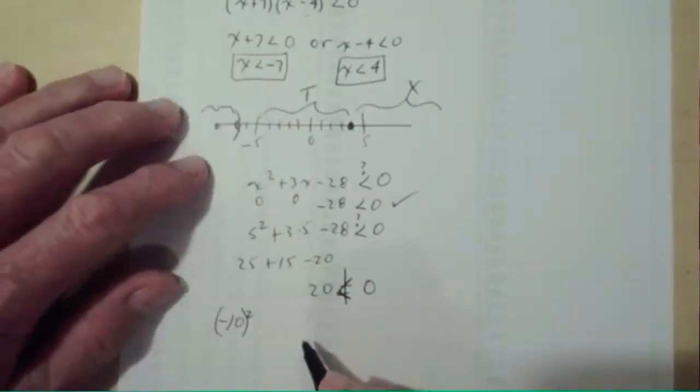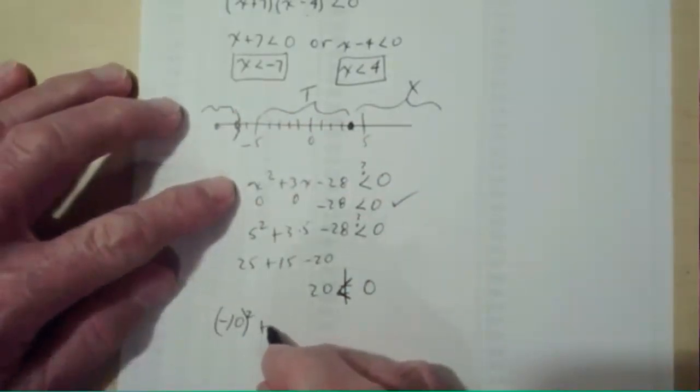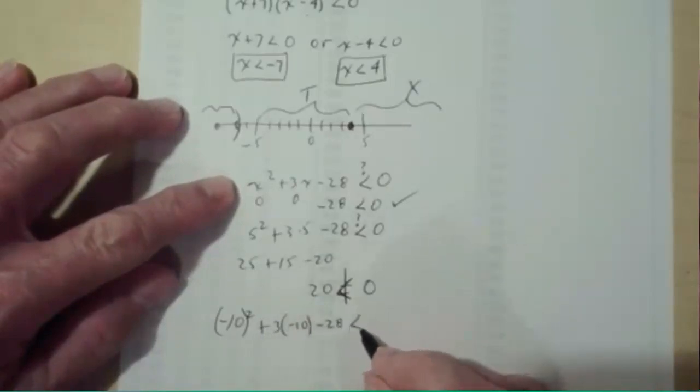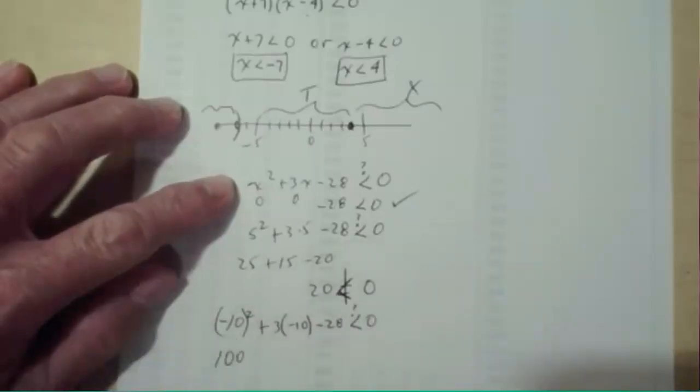Negative 10 squared plus 3 times negative 10 minus 28. Is that less than 0? That's 100, because remember, negative 10 squared is a positive 100. 3 times negative 10 is negative 30, minus 28.